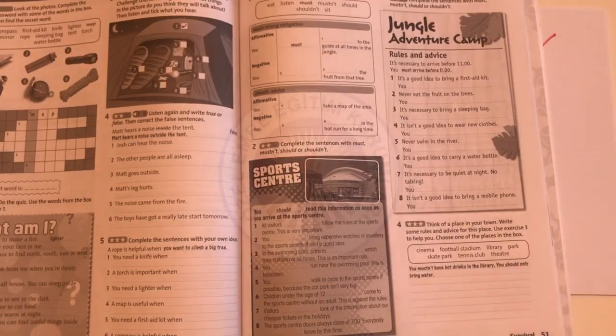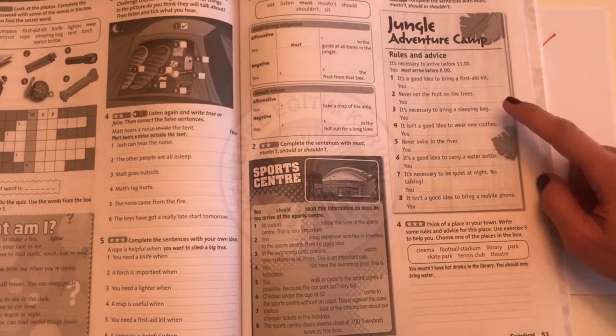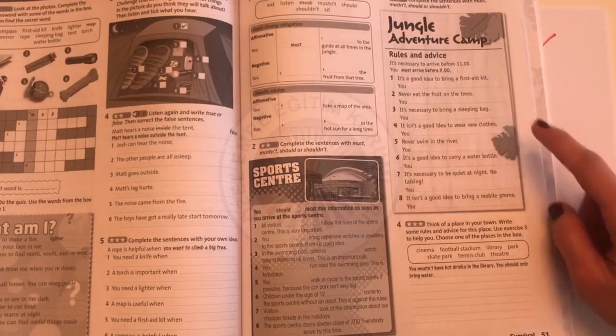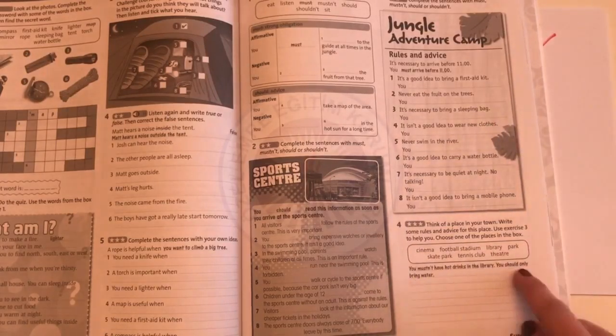Please think of a place in your town, write some rules and advice for this place. Use exercise 3 to help you choose one of the places in the box. And please write sentences.